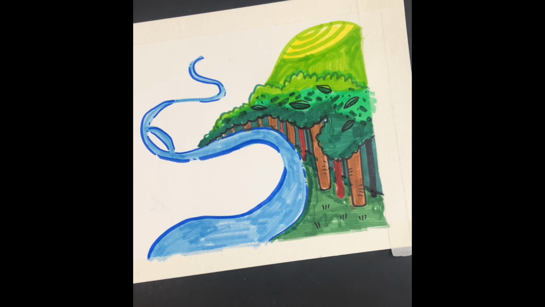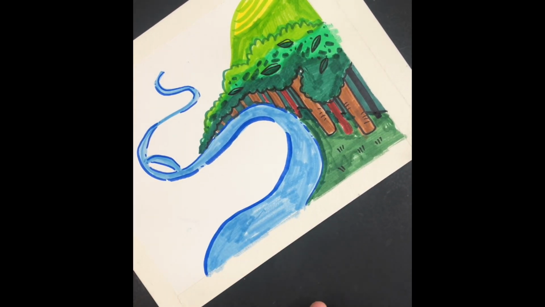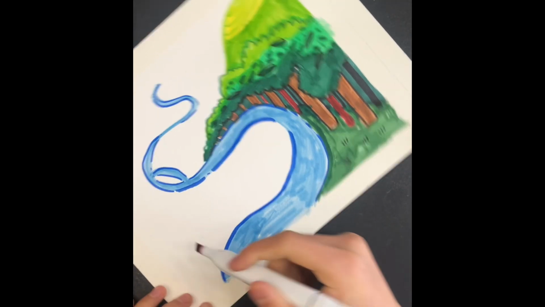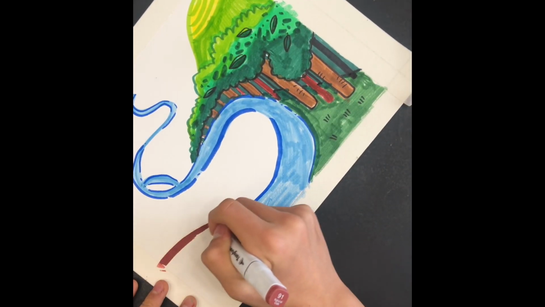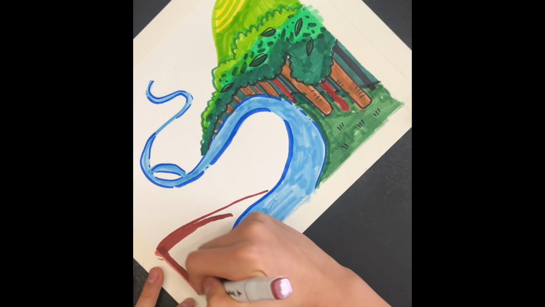Okay, now let's draw the other side of the road. So right here, it's going to be a sort of brown thing. So take a reddish brown and draw a curved line from there to there, and then color this whole thing in.